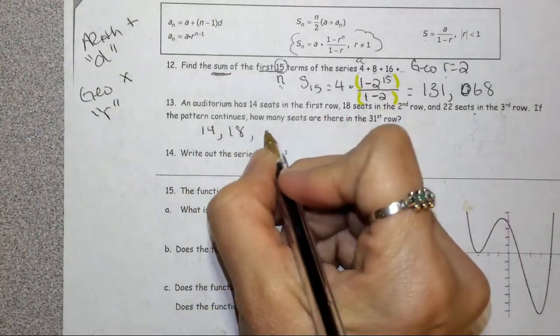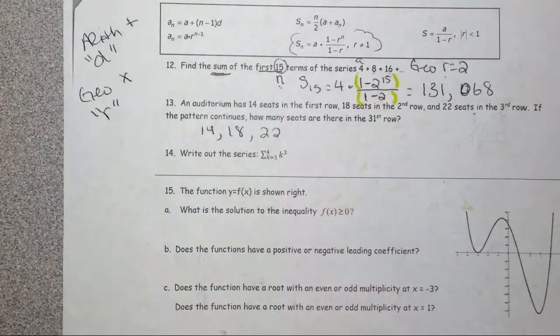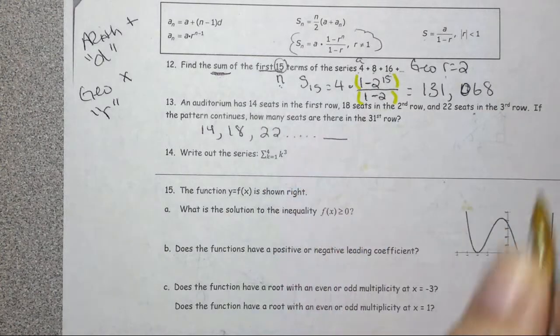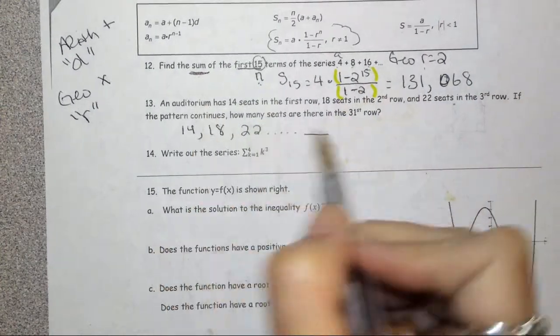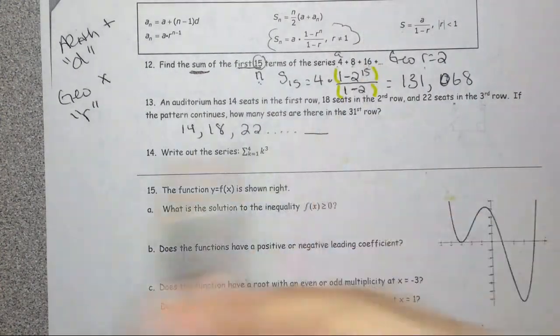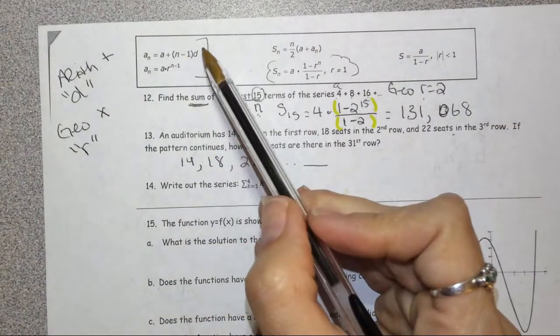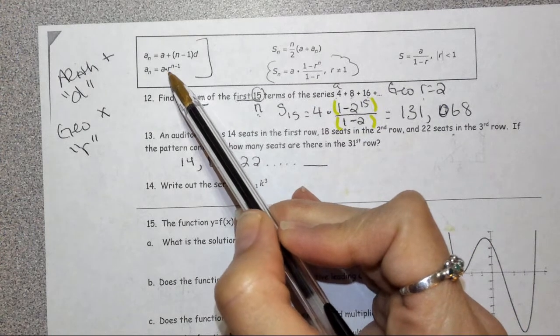Okay, the next problem says an auditorium has 14 seats in the first row, 18 seats in this next row, and 22 seats in the third row. And they want to know how many seats will be in the 31st row. So again, they want to know how many, but this time they don't want to know the sum, they want to know how many. So it's going to be one of these two equations over here. I have to decide, is it arithmetic or is it geometric?